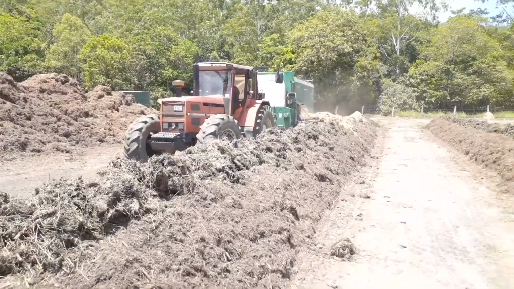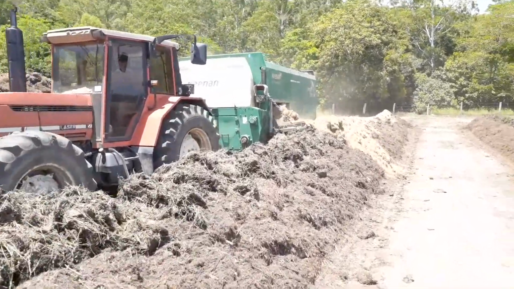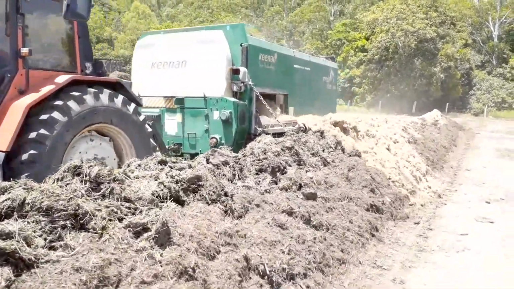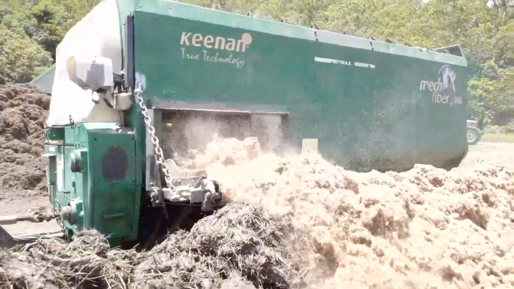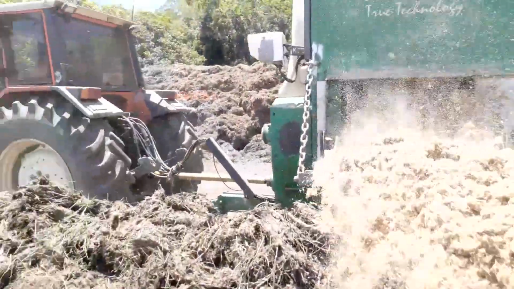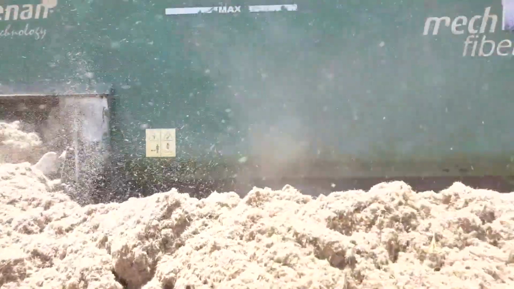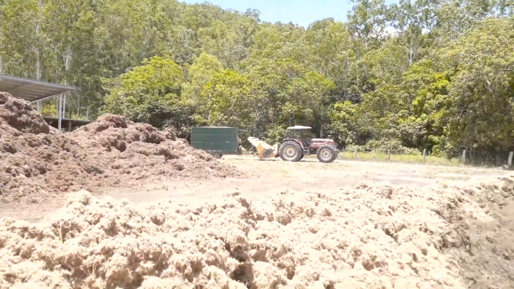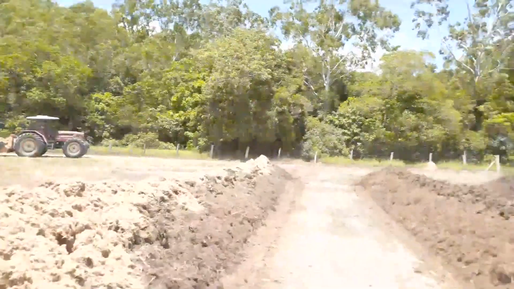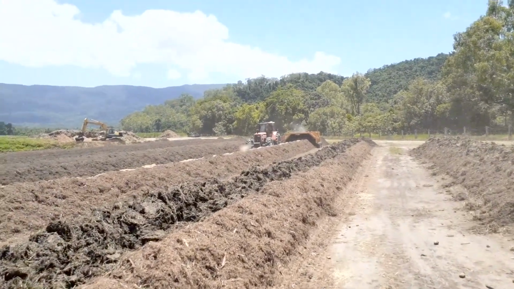Some of our Reef Trust machines in action. Here's a feedlot mixer just scrolling out a bit of bagasse onto a windrow. There's our forage wagon over there. And there's the compost turner.